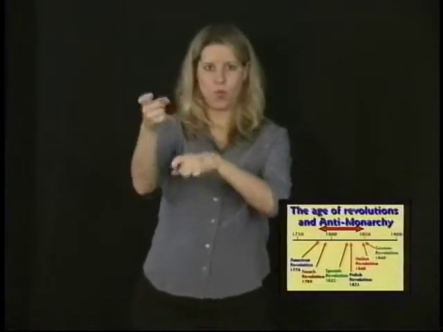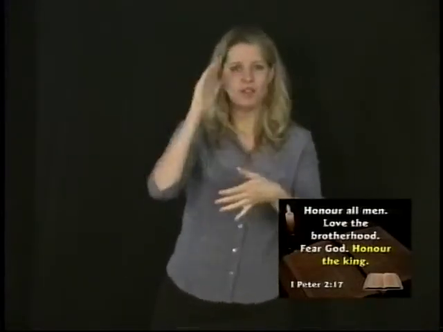But this was also a time of many revolutions. We had the American Revolution, the French Revolution, the Spanish, the Polish, the German. Everybody's getting rid of the king and establishing democracies. Well, whether that's good or bad is another subject, but the fact is the Bible says to honor the king, and some people thought the Bible was an obstacle to their political objectives. And so they wanted to discredit the Bible.